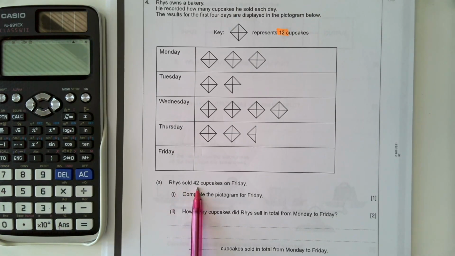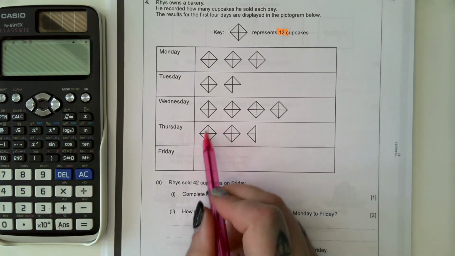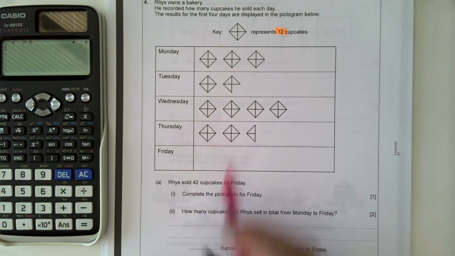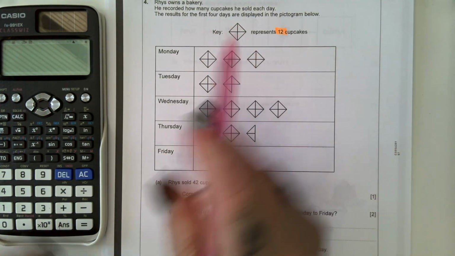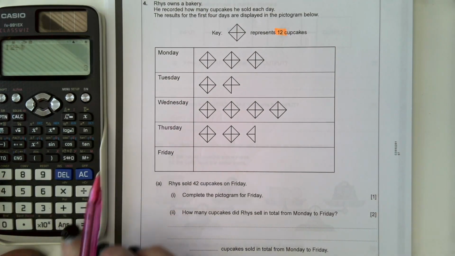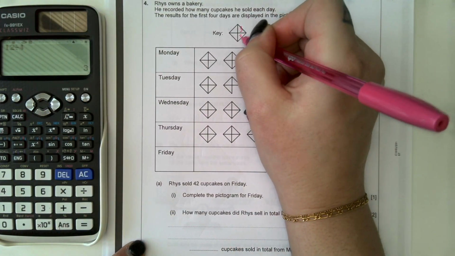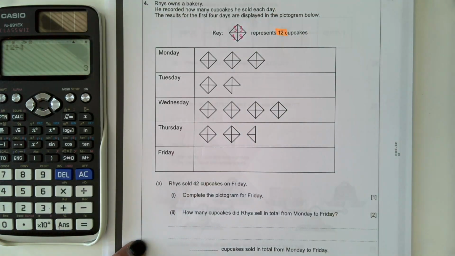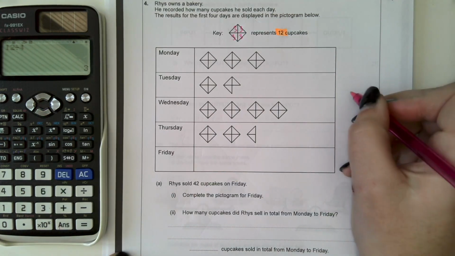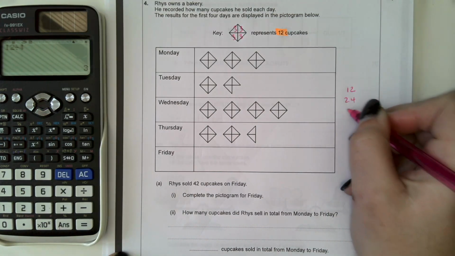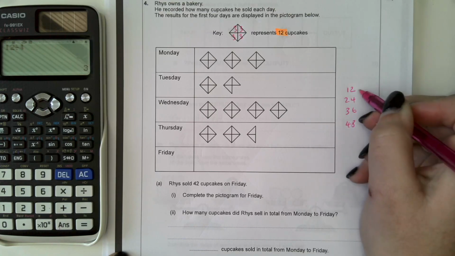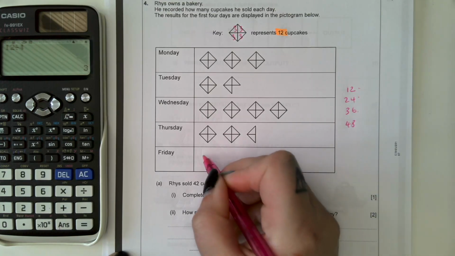Part A, Reese sold 42 cupcakes on Friday. Complete the pictogram for Friday. So each whole shape is 12 cupcakes, and each whole shape is split into 4. 12 divided by 4 is 3. So each of these little shapes, the triangles, are 3 cupcakes. So Reese sold 42 on Friday. So 12, 24, 36, 48. So we're going to have 3 whole shapes.